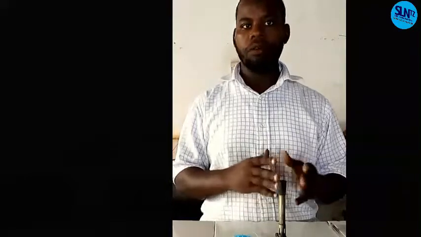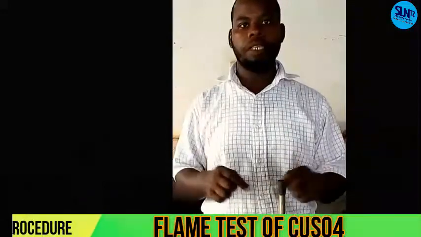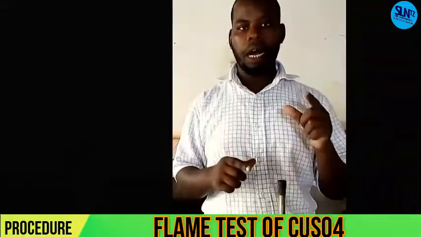How can you identify the cations and the anions of this copper through appearance, which is a very important step. Number 2, we have performed the action of heat. But now we are in flame testing. I'm going to show you what things you have to do, and we will see how to write a report after observations.